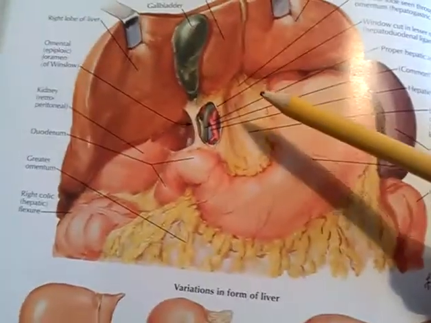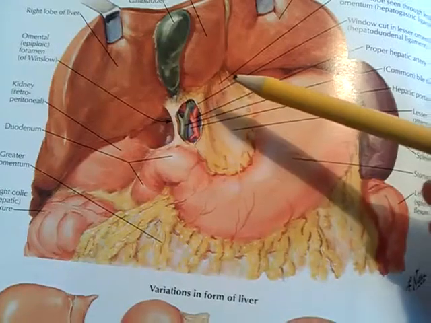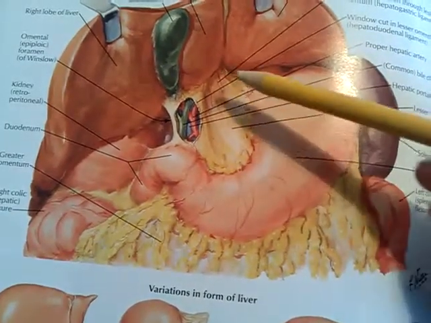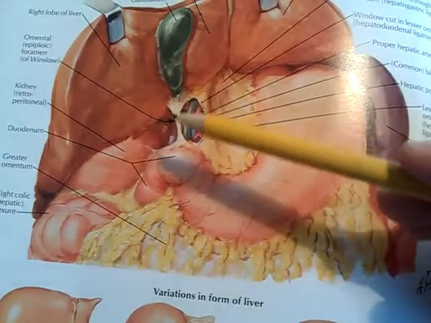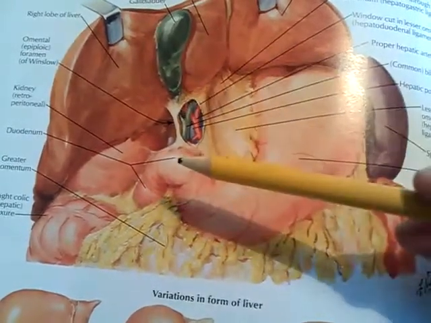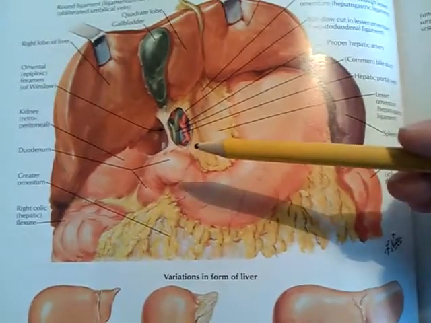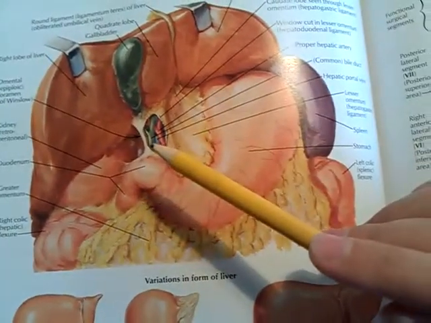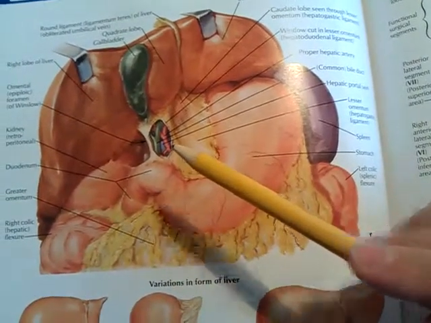Here you have the lesser omentum. It has two parts: a hepatogastric ligament between the liver and stomach, and a hepatoduodenal ligament between the liver and duodenum. The hepatoduodenal ligament contains the bile duct, the portal vein, and the hepatic artery.